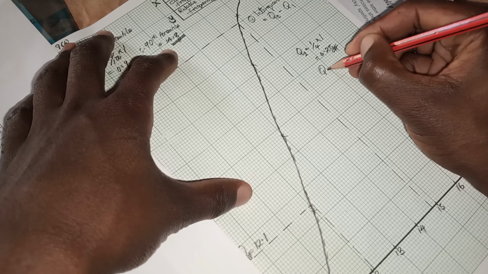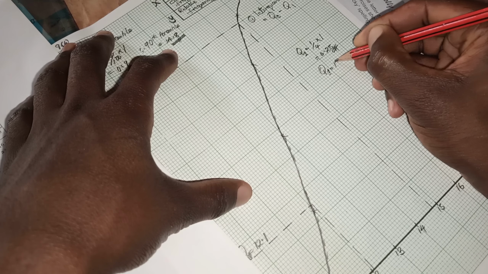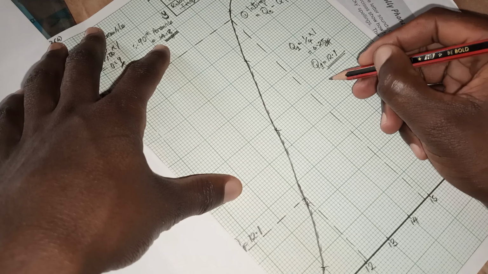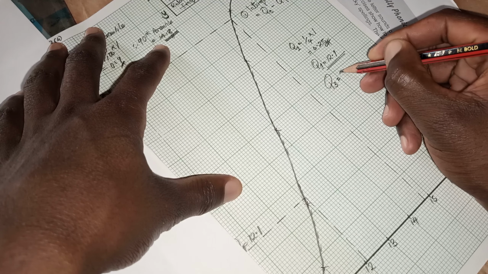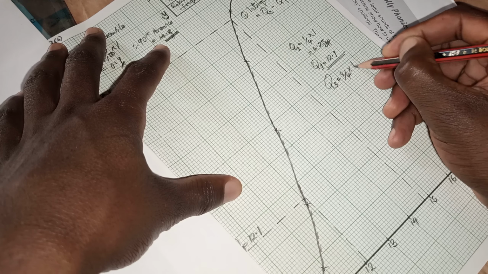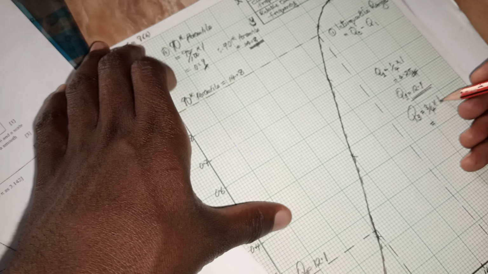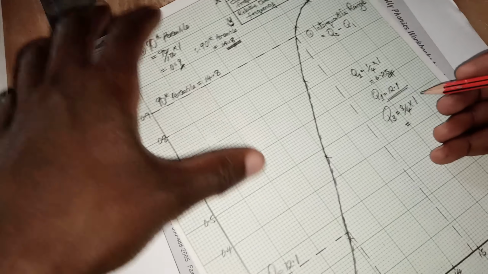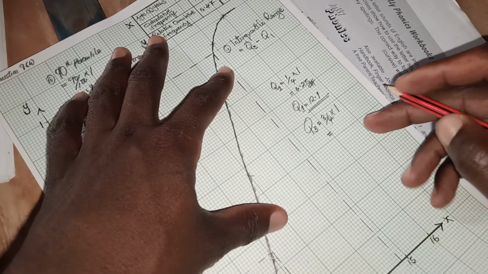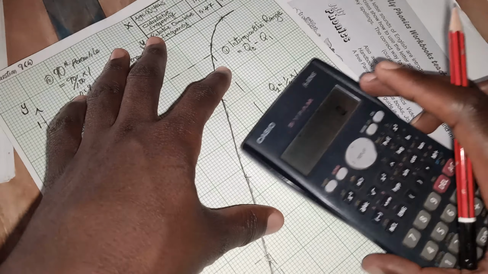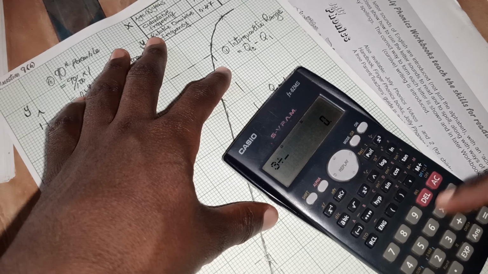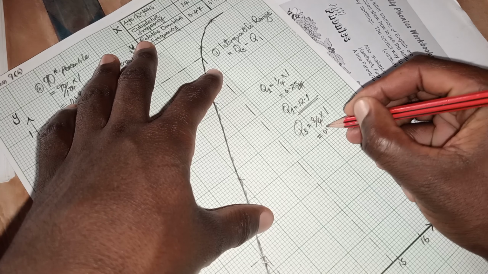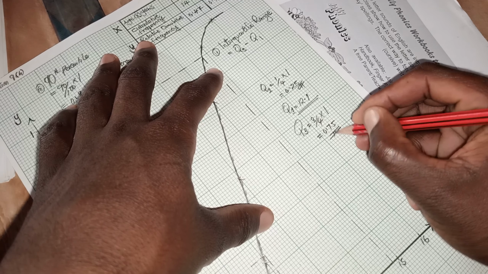So the lower quartile is 12.1. And again, we find the upper quartile. The upper quartile is 3 over 4 times the last number on the y-axis, which is 1. So 3 divided by 4 gives 0.75.